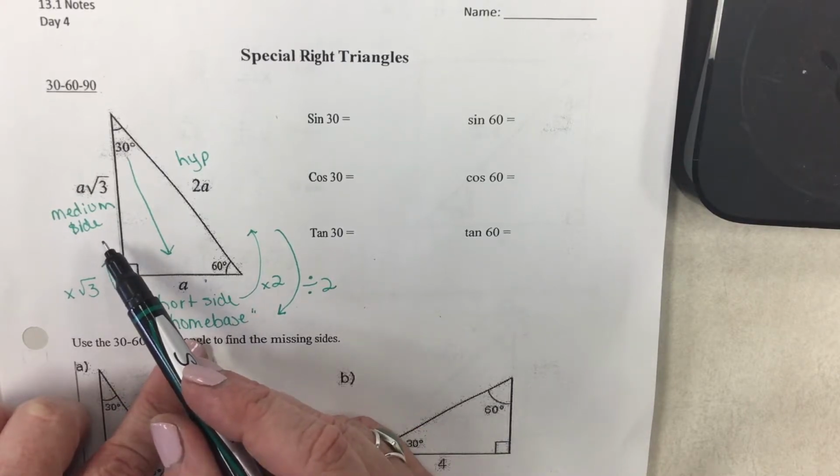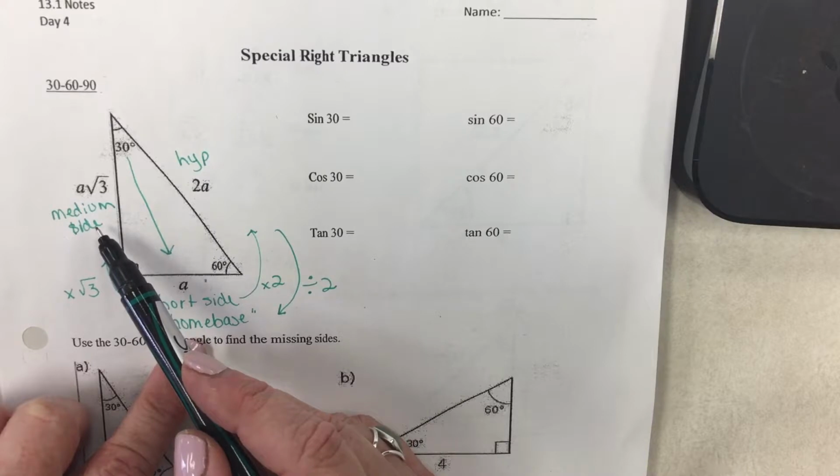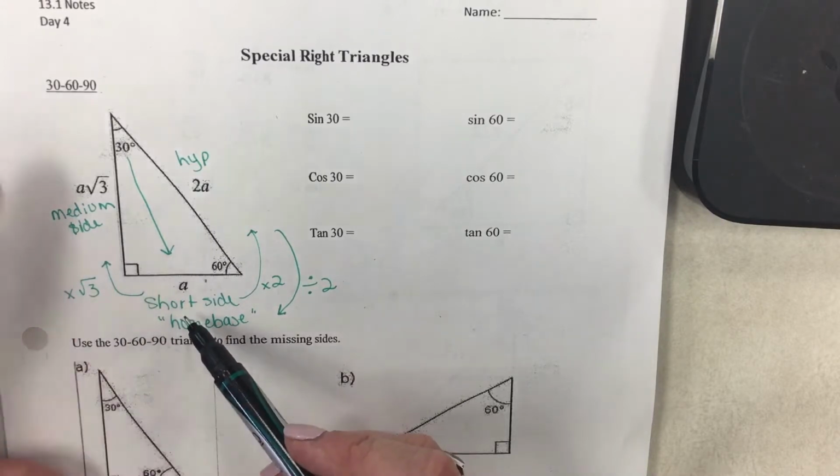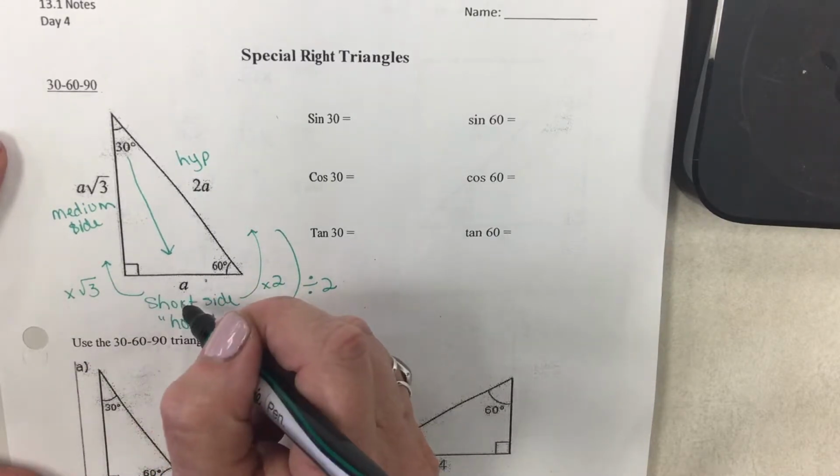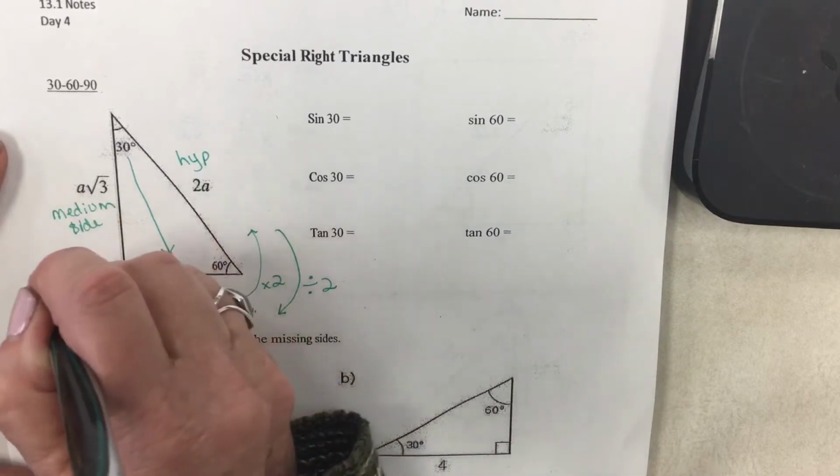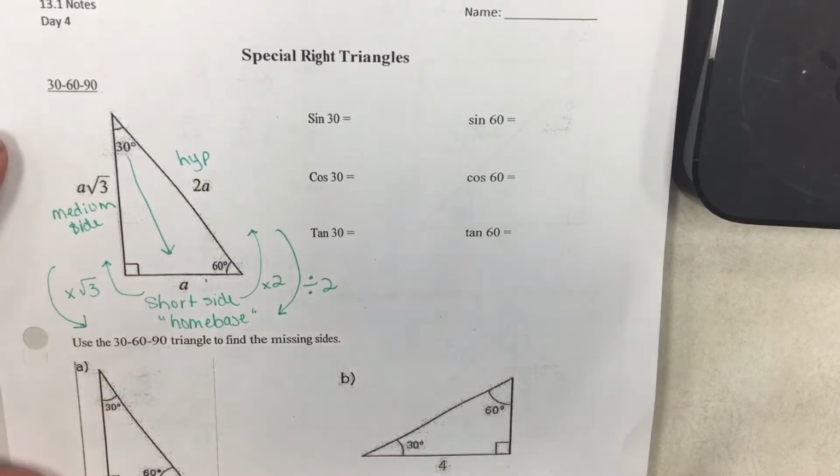Well, let's say the medium side is given. I need to get to home base. To get from the short side to the medium side, I multiply by the square root of 3. But if I want to do the reverse, guess what I have to do?